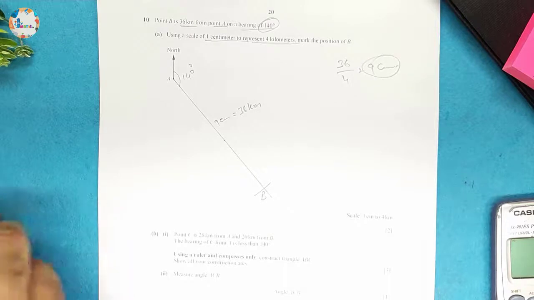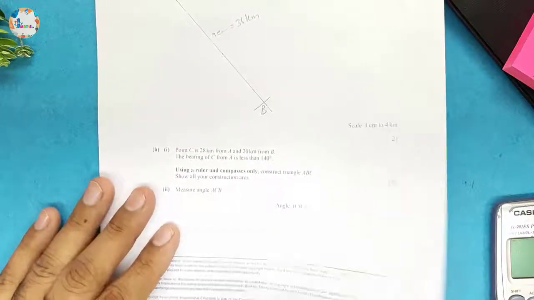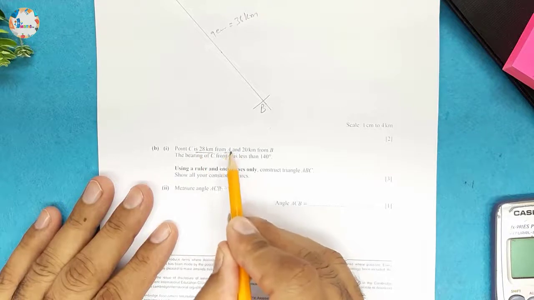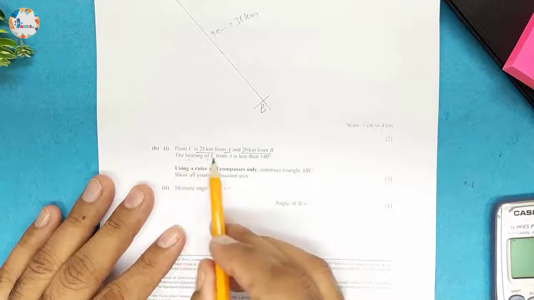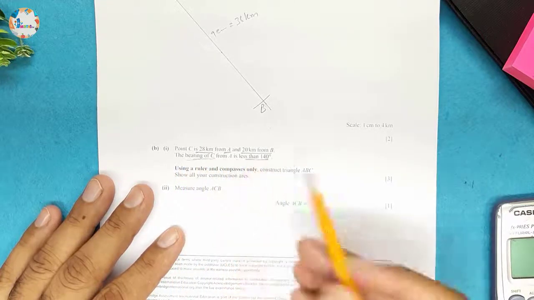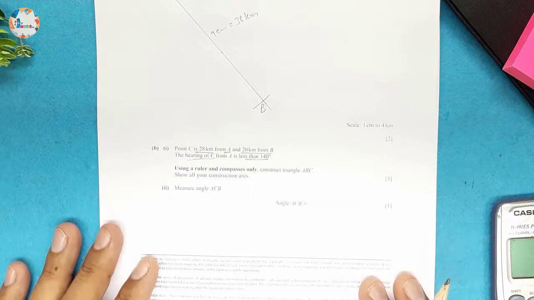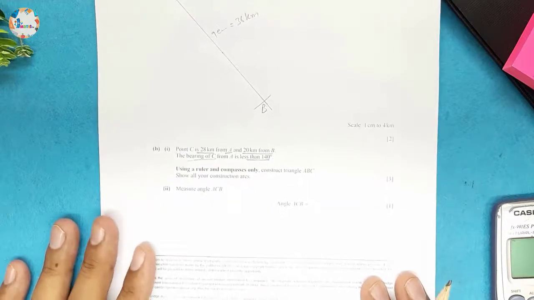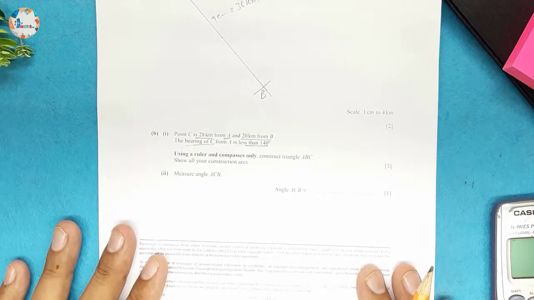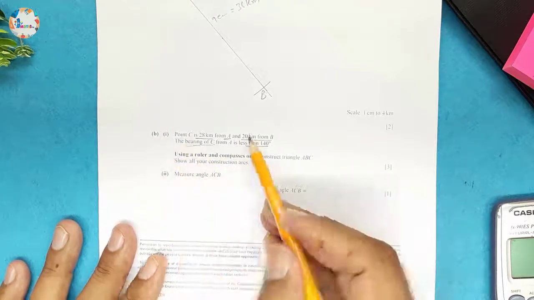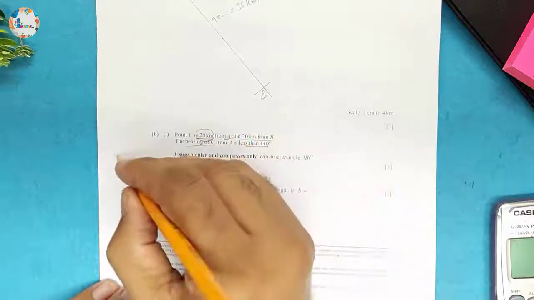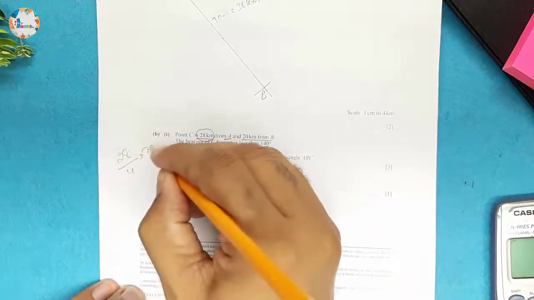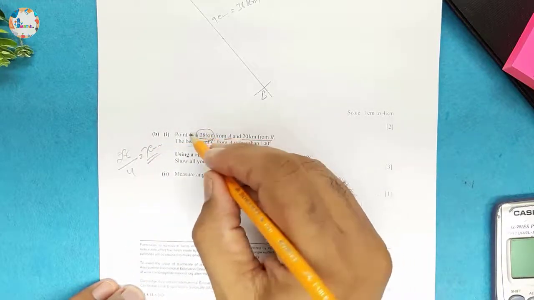Now the next part, they're saying part B. Point C is 28 kilometers from A and 20 kilometers from B. The bearing of C from A is less than 140 degrees. So using a ruler and compasses only, construct the triangle ABC. Show all your working. So this is the part we will be doing first. So by scale, if we convert 28 kilometers, 28 divided by 4 will be equal to 7 centimeters. So C is 7 centimeters from A.